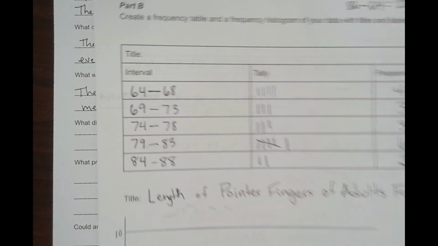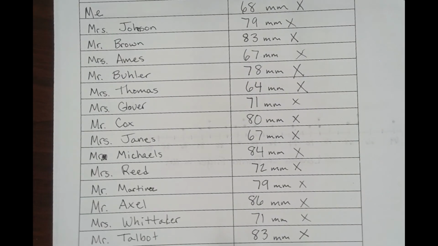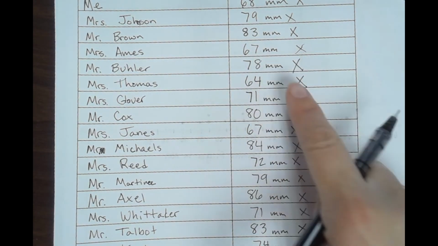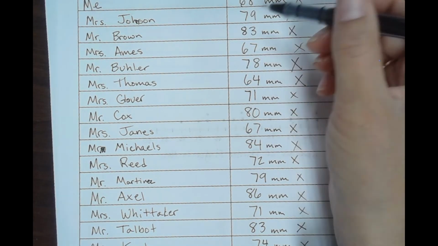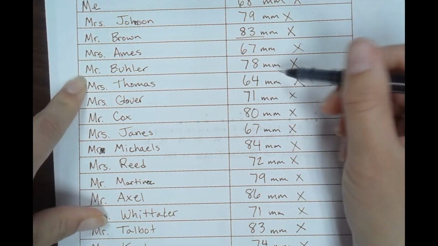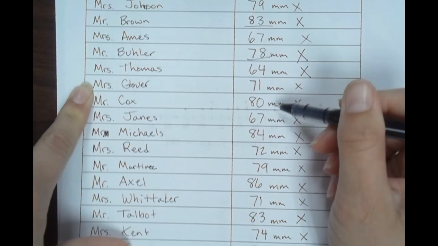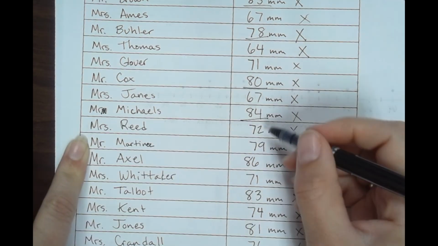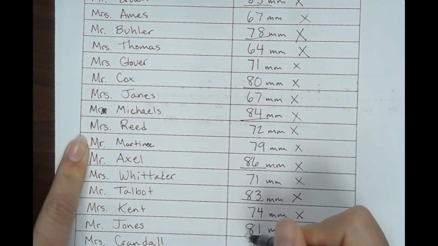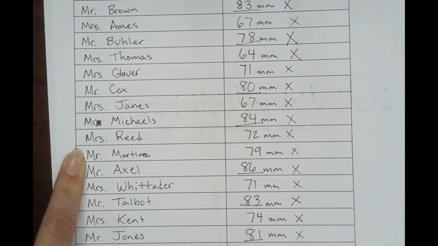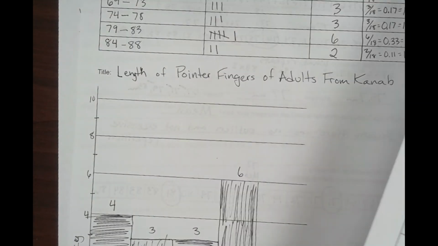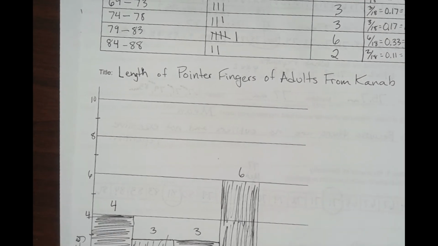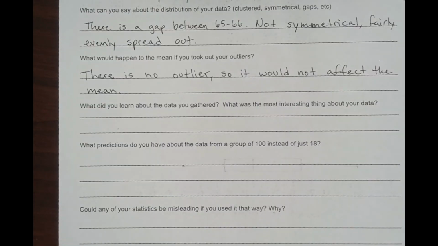Something interesting I noted was that it seemed the men's fingers, look at everyone that says Mr. 83, 78, 80, 84, 86, 83, 76. Okay, I found it interesting. Then maybe I might want to do two of these to compare women's hands to men's hands, because it seemed to me like the men's hands were a little bit bigger.